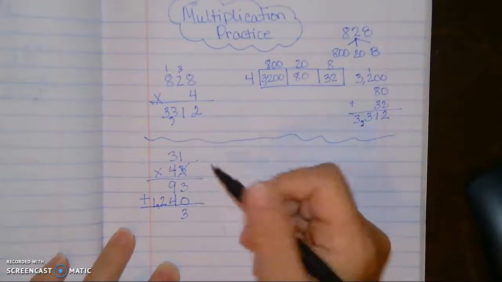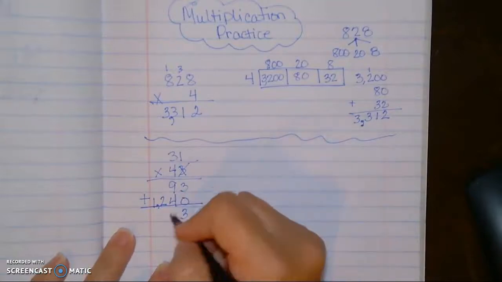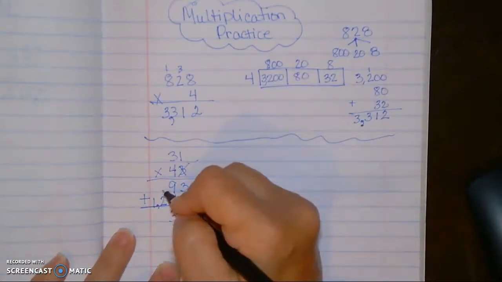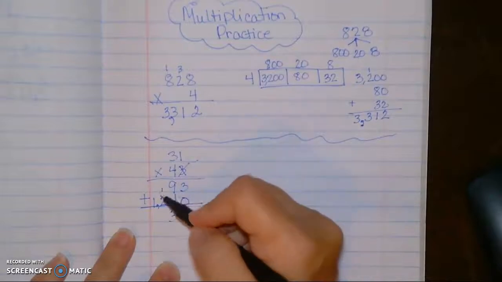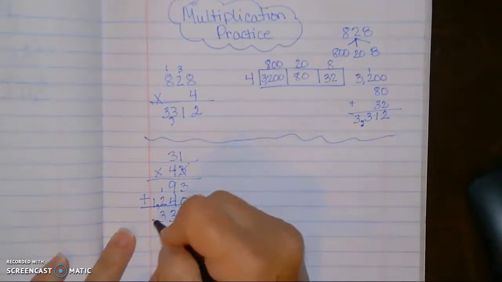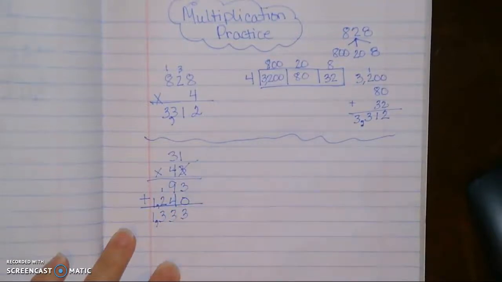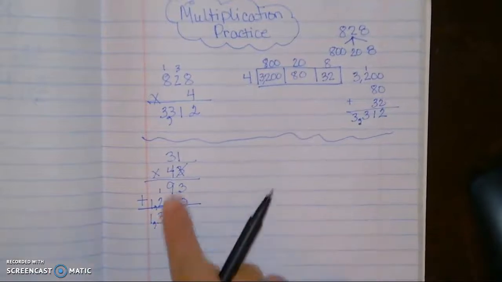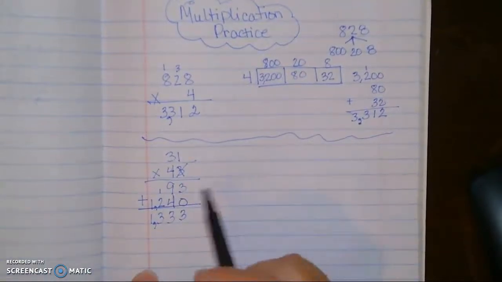So I get 3, and then 9 plus 4 is 13. I'm going to carry. And then 1 plus 2 is 3. And then I'm going to bring down my 1. So 31 times 43 equals 1,333. All right, now we're going to multiply this same number using area model.